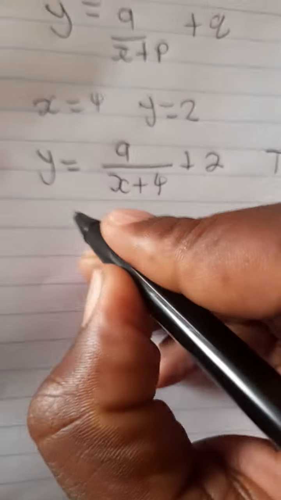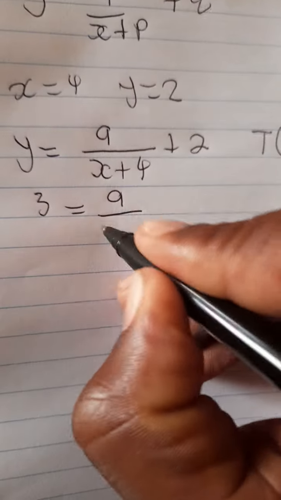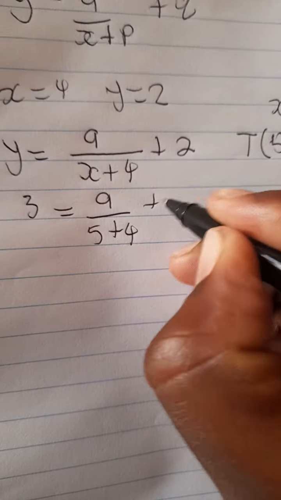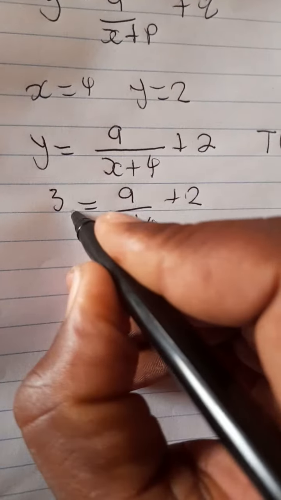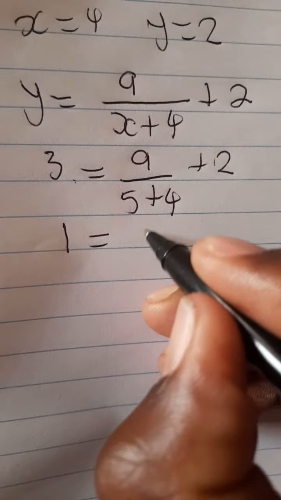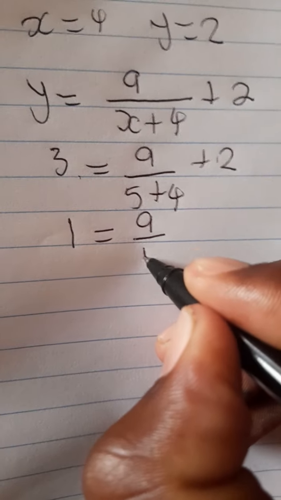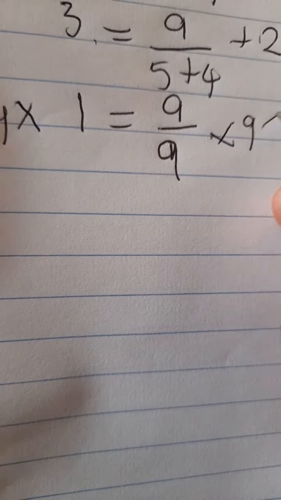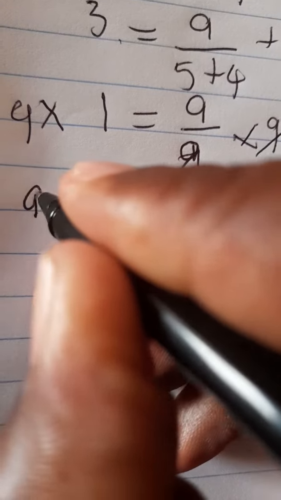From this, what are we going to do? Where there is y, we shall place 3, and where there is x, we shall place 5. So it's going to be 3 = a/(5 + 4) + 2. When you transpose 2 to the other side, it will be 3 minus 2, which is 1, right? And 5 plus 4 will be 9. So for us to get A, we can multiply by 9 on both sides. So 9 times 1 will be 9. In other words, A is 9.